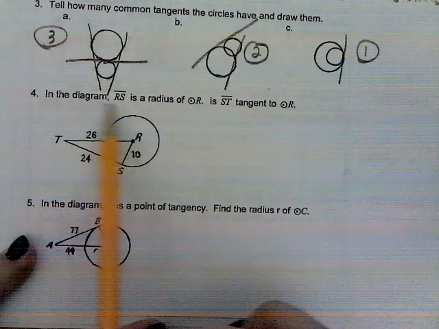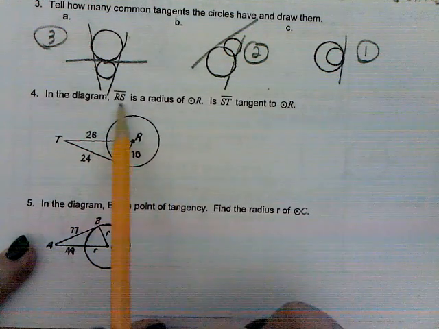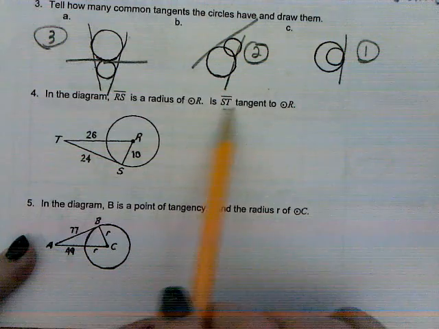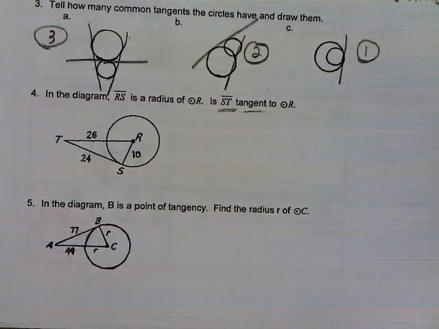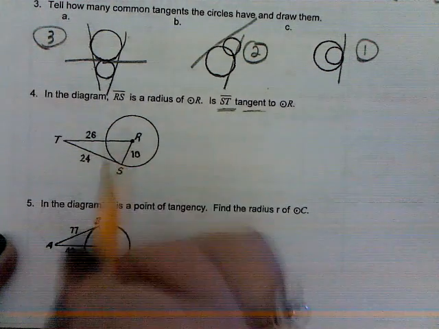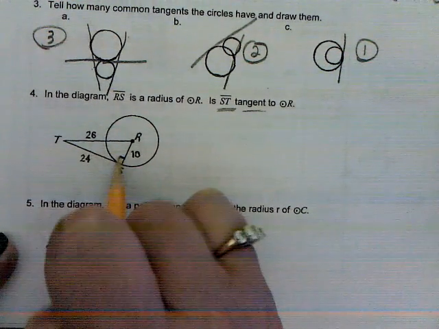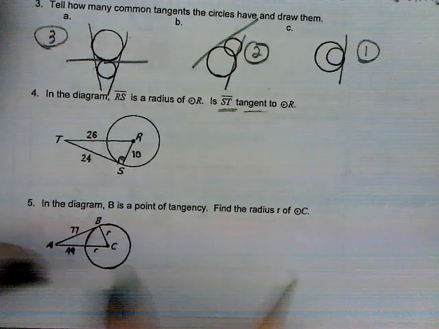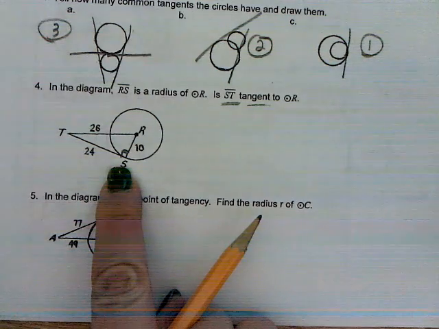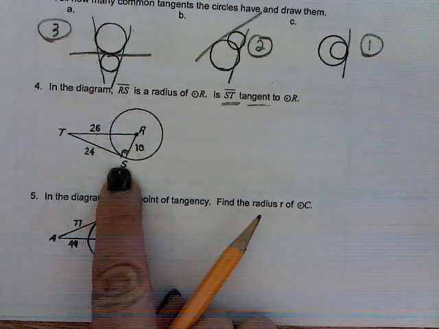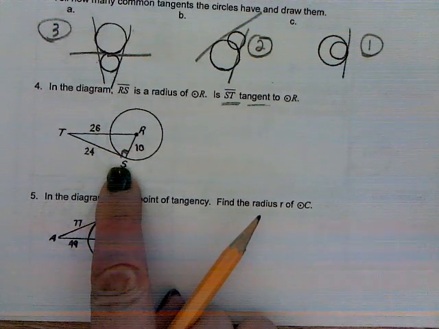It says in this diagram, how do we know, so we know that RS is the center. How do we know that ST is a tangent? Well, what is the tangent form? What kind of angle? A right angle. That was an SAT question, by the way. A right angle. So if it's got a right angle here, it means it's tangent to the circle because it's going to be right where the line hits the circle. So how am I going to prove it's a right triangle?